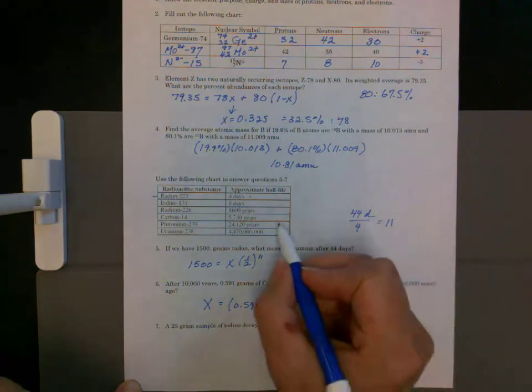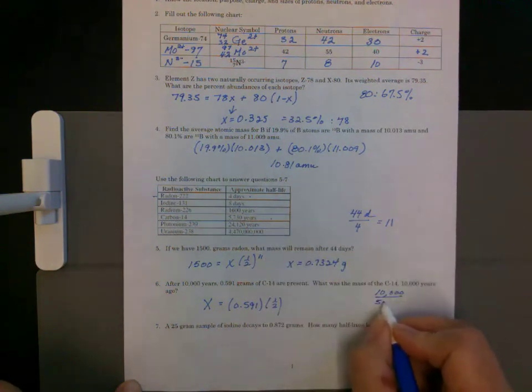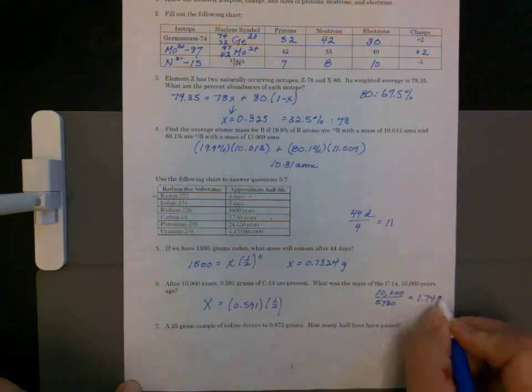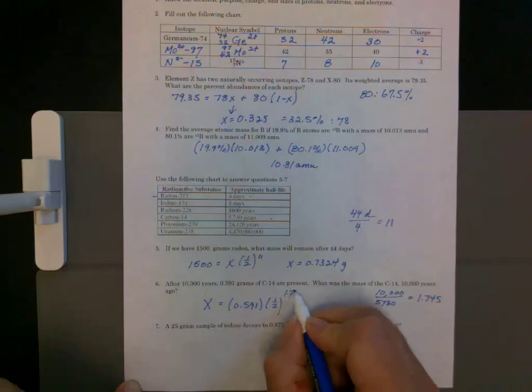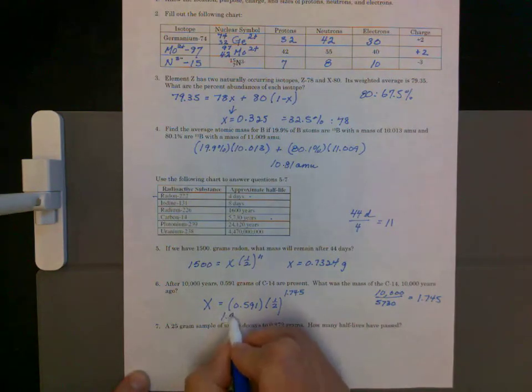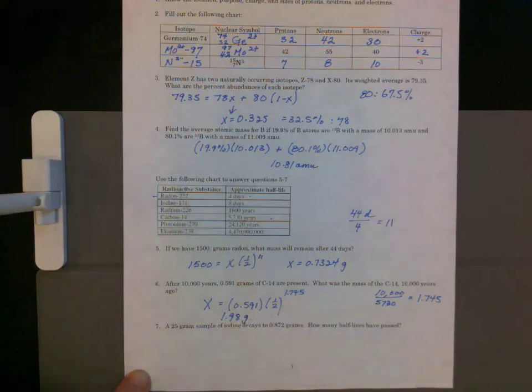The half-life of carbon-14 is 5730 years. And I get 1.745 half-lives. So the 1/2 is raised to 1.745. I do the math, and I get 1.98 grams. So I started with 1.98 grams, and now have 0.591 remaining.